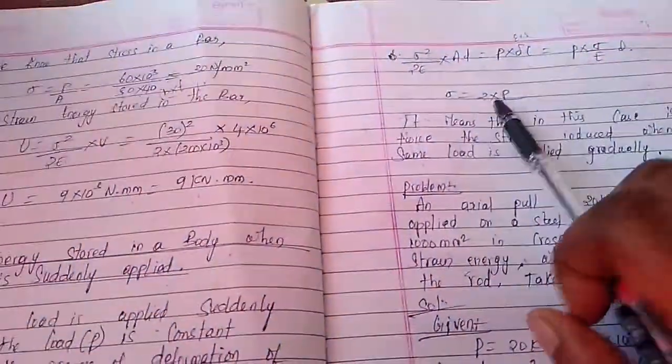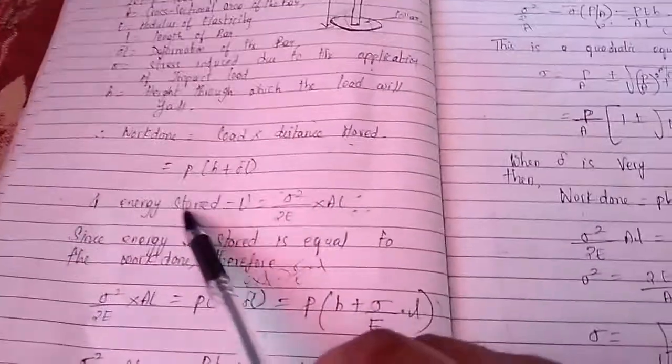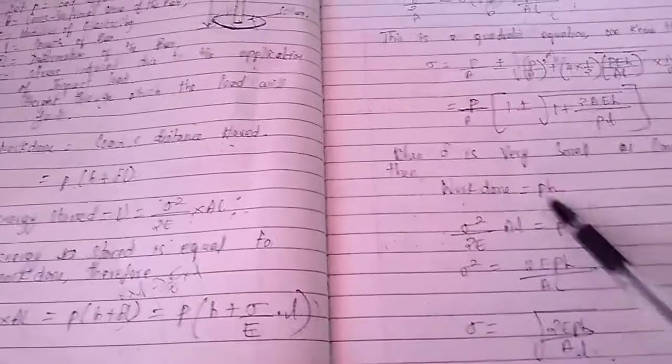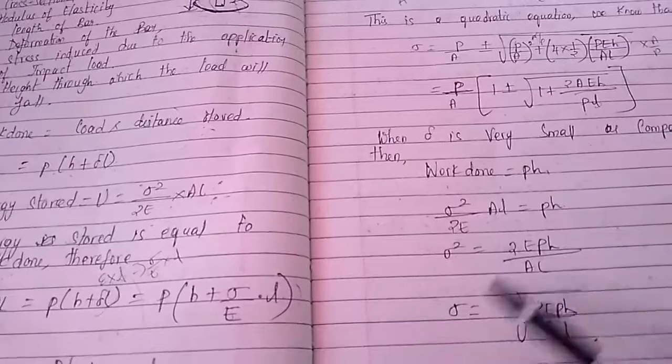So this is your sigma for impact load, and sigma for suddenly applied load is 2 into P by A. You know work done is equal to PH, and sigma squared by 2E into AL is your strain energy stored. Sigma squared by 2E into AL is equal to PH. Take all these things to that side: sigma is equal to root of 2E PH by AL. So this is how you derive it.